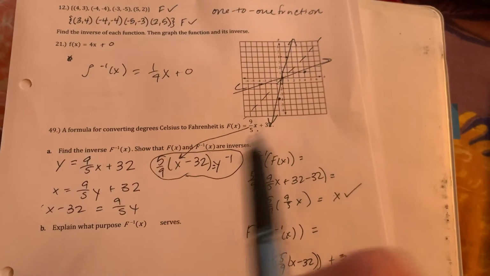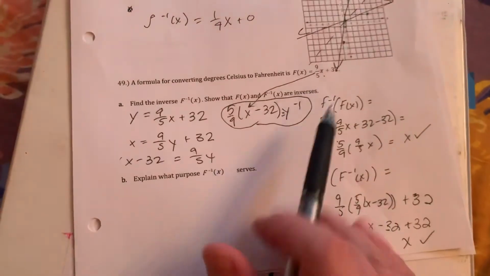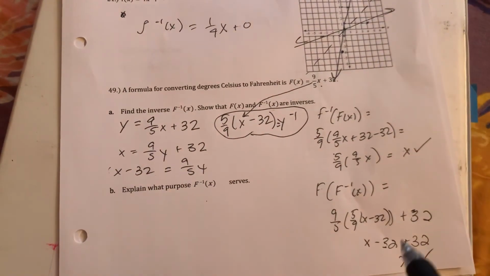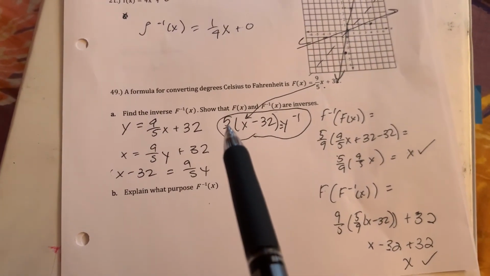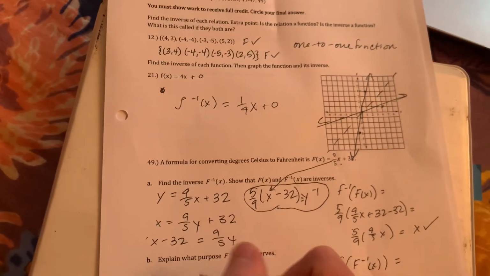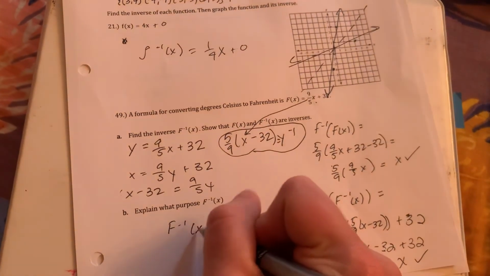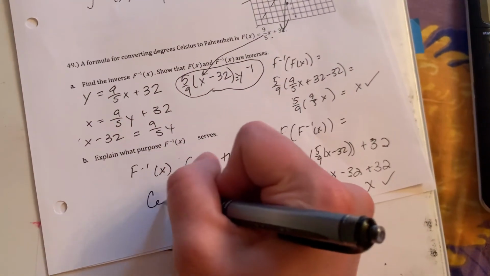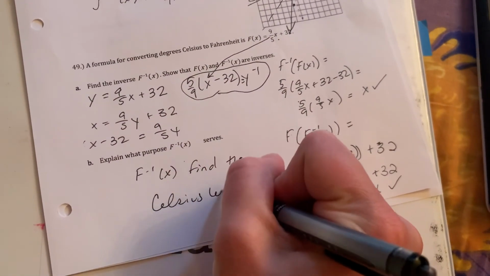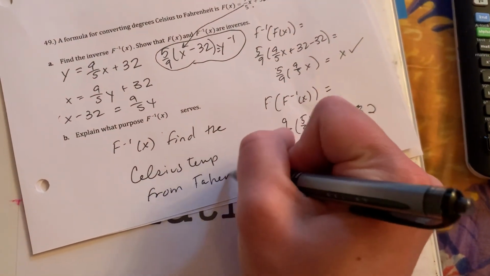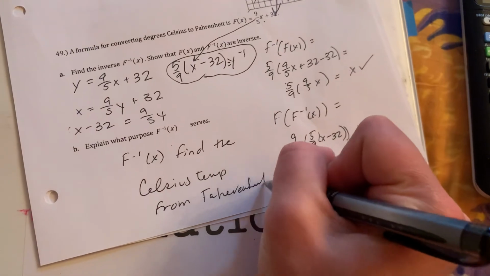If it says show, that means prove, and you have to do that. And then what purpose does this serve? If this was to get from Celsius to Fahrenheit, then this one was to get to Celsius from Fahrenheit. So f inverse of x finds the Celsius temp from Fahrenheit. Okay, so that's the second one.